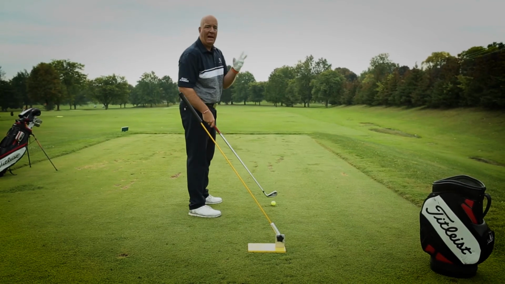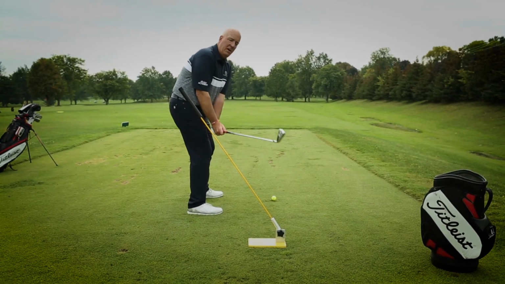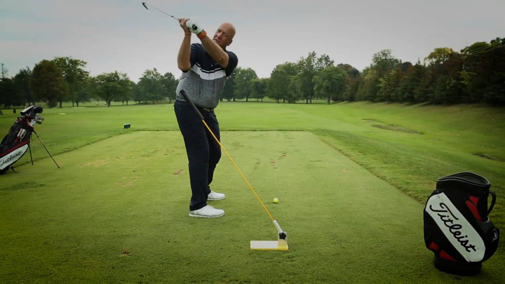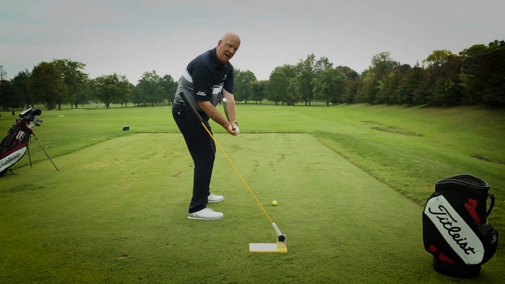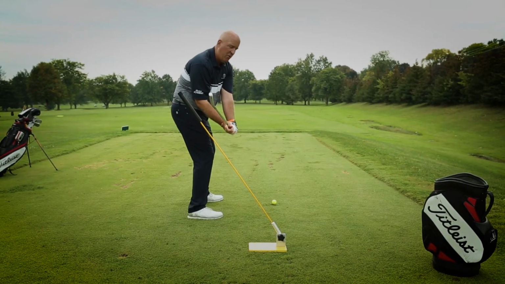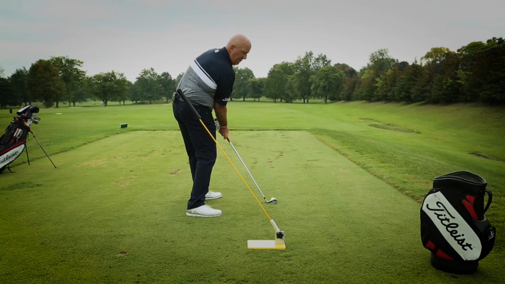If I'm on plane, the club would actually move upward. It would move up on top of the rod, and then when I start to move the club down, it'll actually move down the rod, and this is the angle that we're looking for, and it'll have a tendency to square when you get to impact.